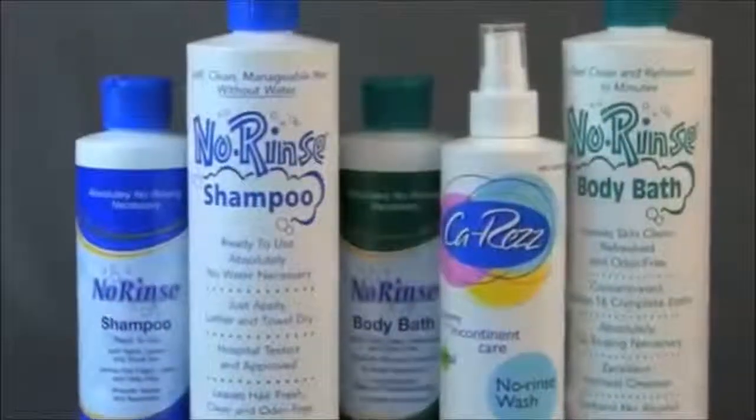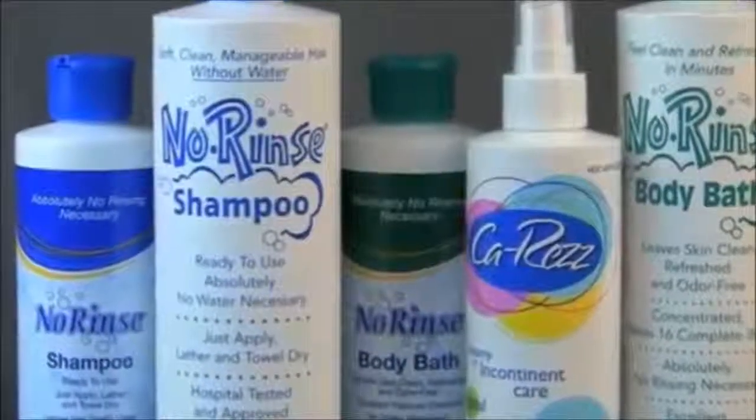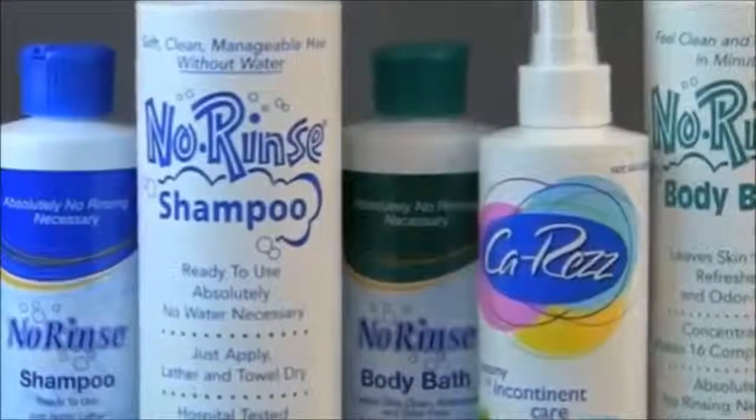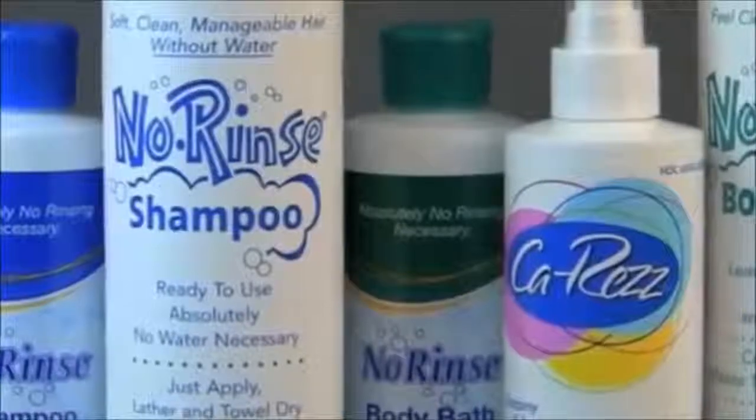Now, refill the sink with fresh warm water, and with clean washcloths, remove the soap by wiping down the body all the way once more. And if you're really looking for alternatives, you can bypass traditional bathing altogether by choosing from a variety of waterless body washes and dry shampoos now on the market.